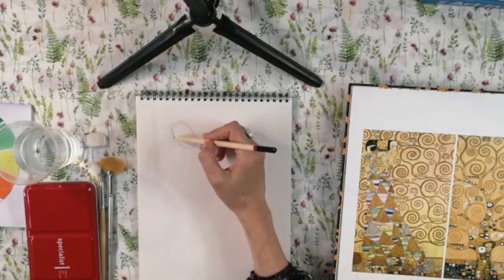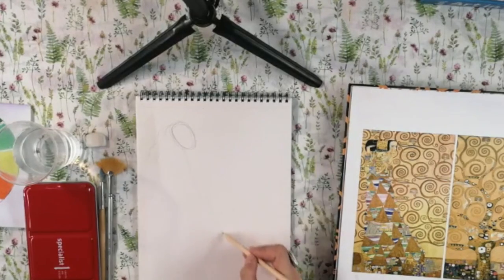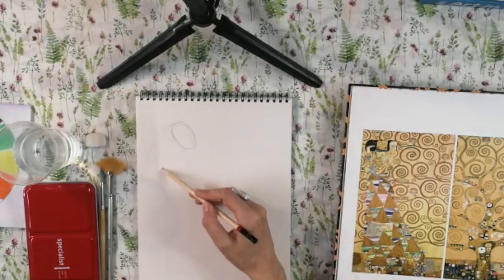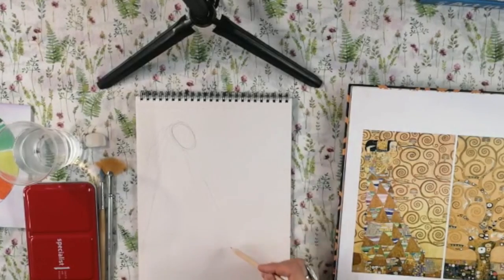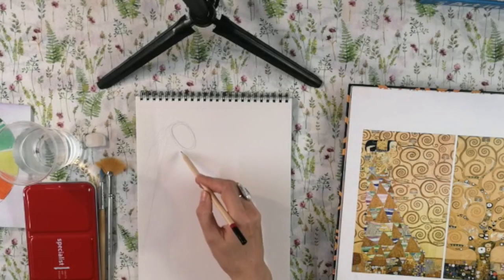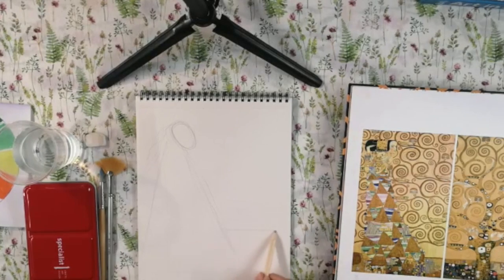So starting with the face, then we're going to think about the shape of the body. I'm thinking of using a triangle, remembering the Egyptian art, giving a bit of influence by that. And this is going to be my horizontal line.